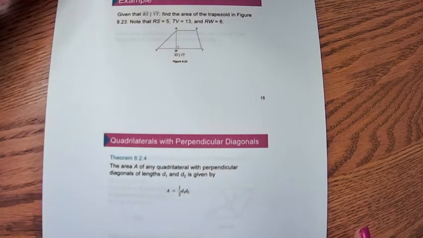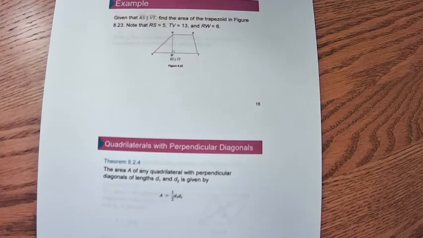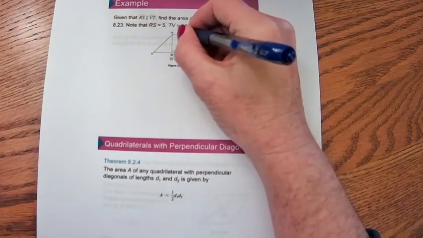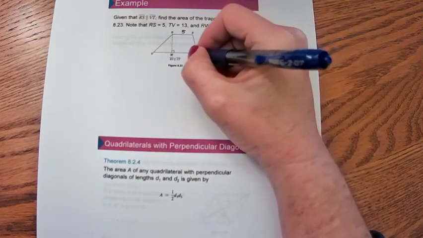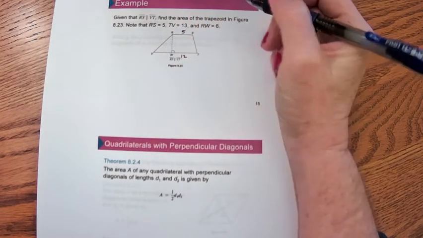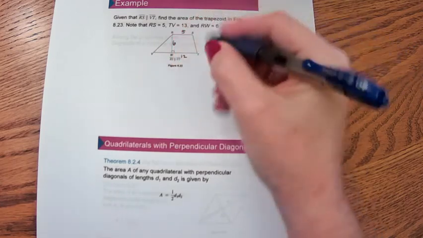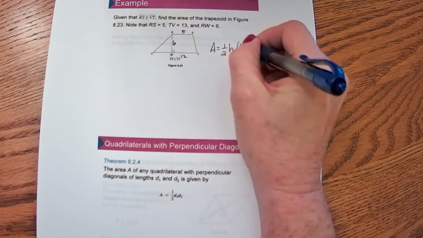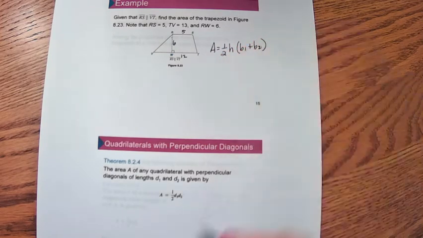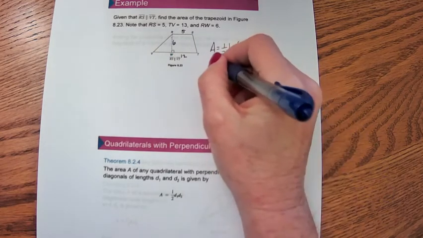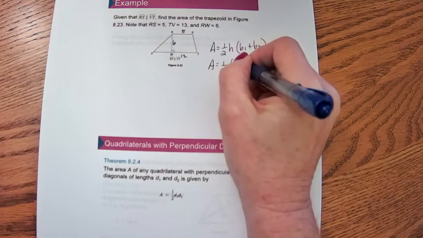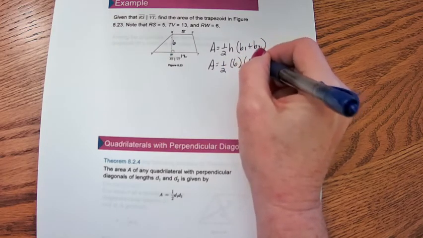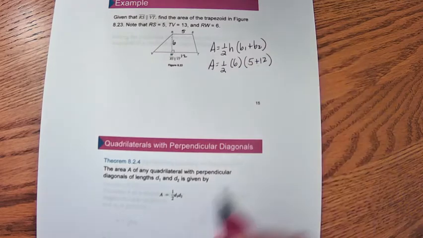So let's look here. Given that RS is parallel to VT, that tells us that RS and VT are our bases. Find the area of the trapezoid. RS is 5, VT is 12, and RW, the altitude, is 6. So our area is 1/2 the height times base 1 plus base 2. So our area is going to be 1/2 times 6 times 5 plus 12. Those are the two bases taken together.